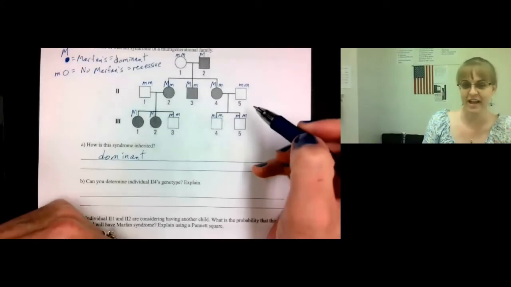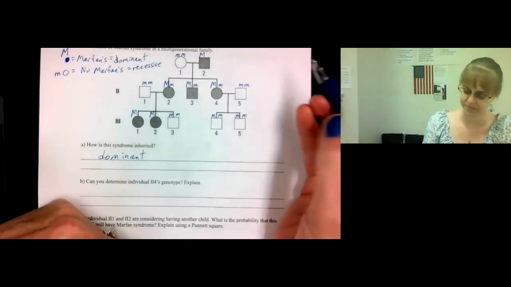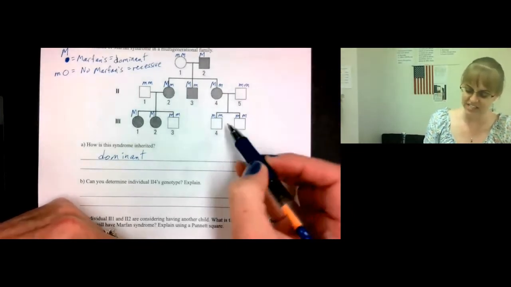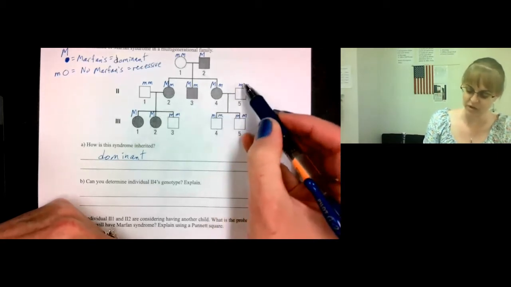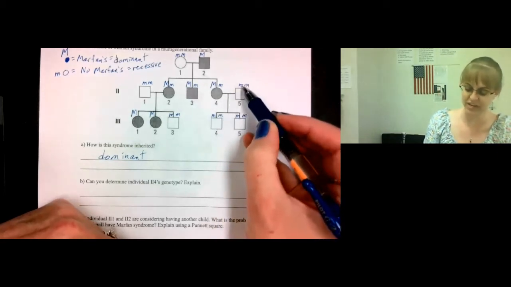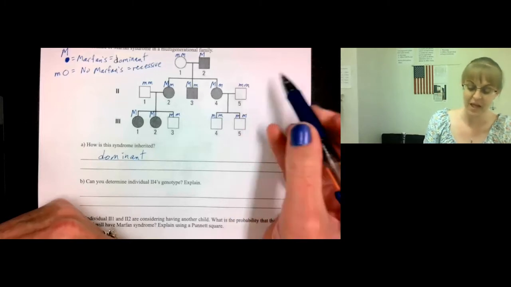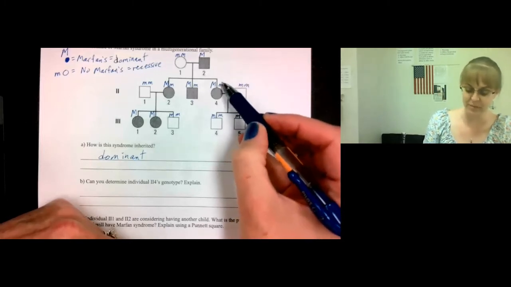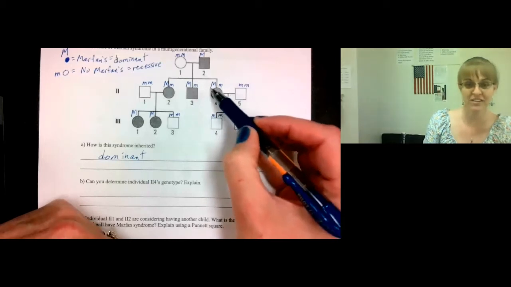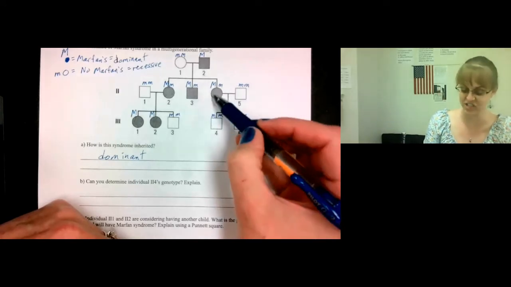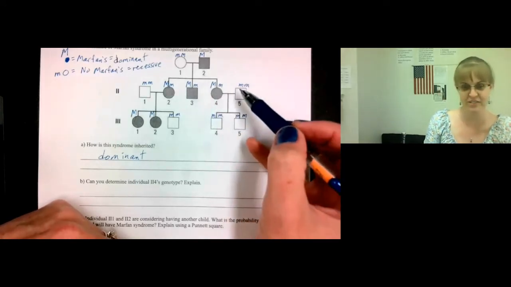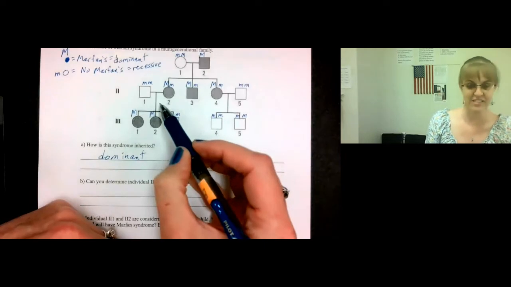Now let's figure out the grandchildren. Each of these kids has a lowercase m. They definitely received a lowercase m from the dad. They must have received the other from the mom, so we know we did this right because the mom passed on the lowercase rather than the uppercase, yet she still has this trait. Let's look over here.